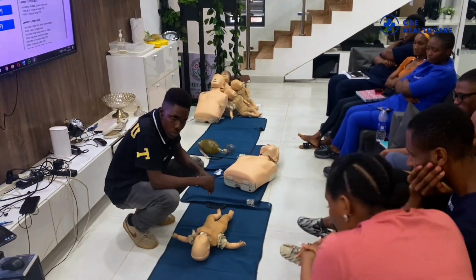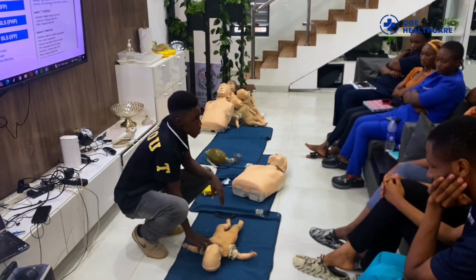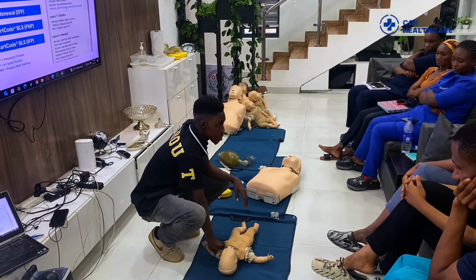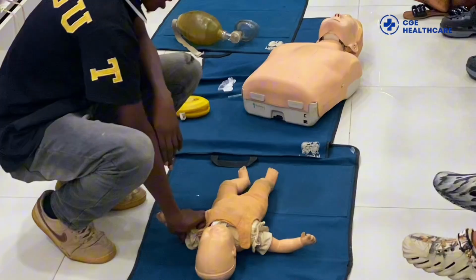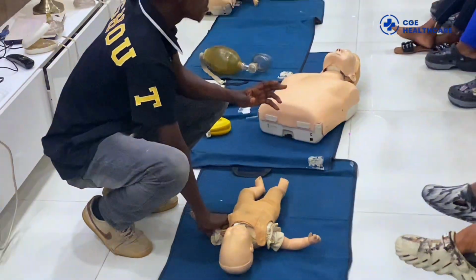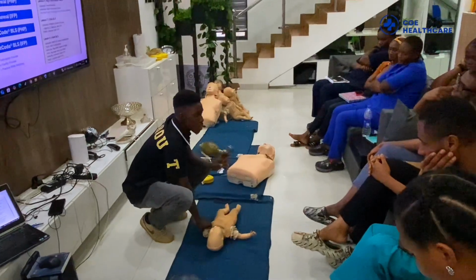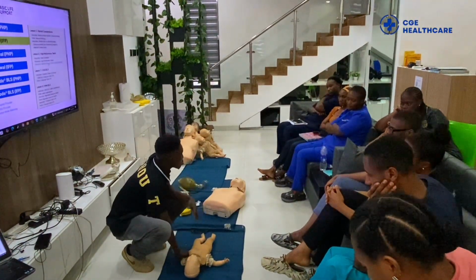Then you check for pulse. Where do you check for pulse for infants? You don't use the carotid pulse anymore. You use the brachial pulse instead, the pulse around the elbow, between the elbow and the armpit. You feel the pulse for about 5 seconds and no more than 10 seconds. If there is pulse, that means it's not cardiac arrest. But if there is no pulse, you start CPR.